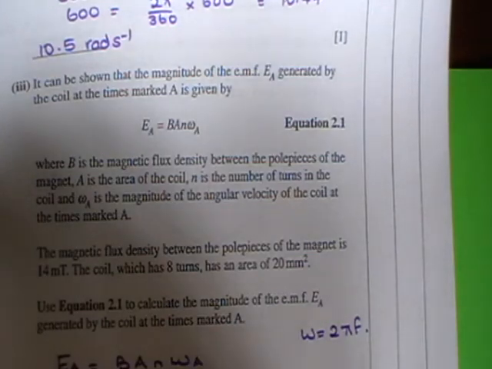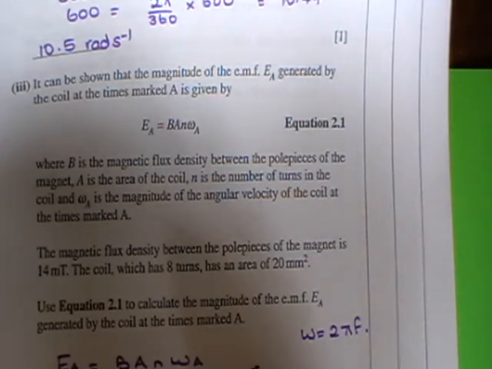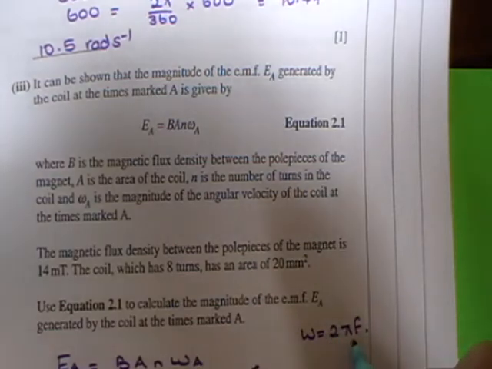A is the area, which you have to convert into metres squared; millimetre squared to metre squared is by 10 to the minus 6. N is the number of turns, which is 8. And omega is 2 pi f, and you have to work that out from your graph.